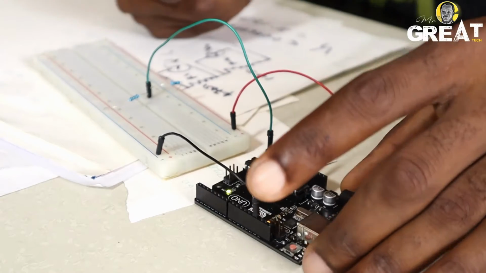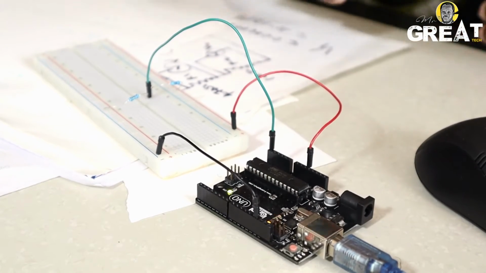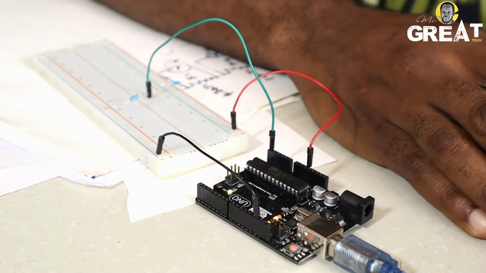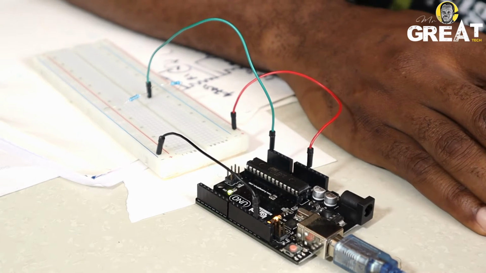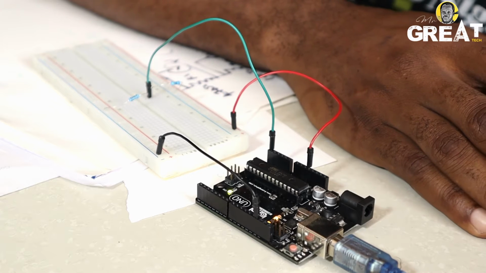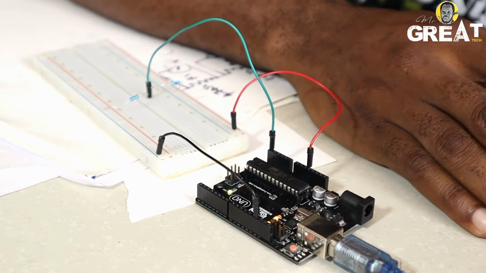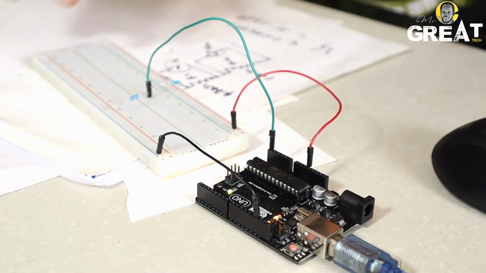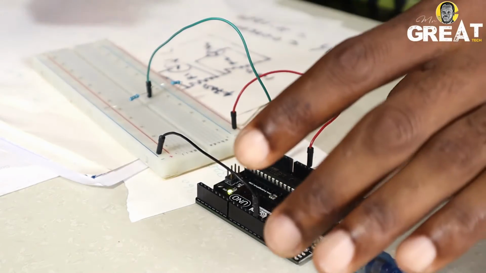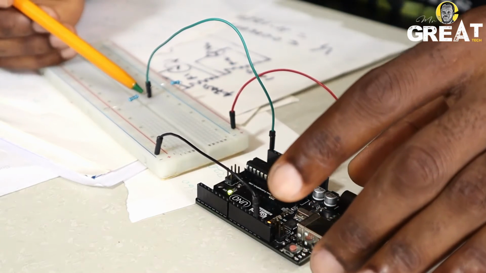So pin A5 is the read pin. So which read pin is equal to what? A5. Int, that's another variable, so another integer. V2, which is the voltage across the resistor. This is voltage V2. We are reading V2, the voltage across this resistor.